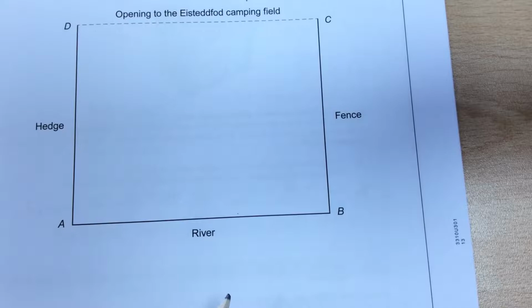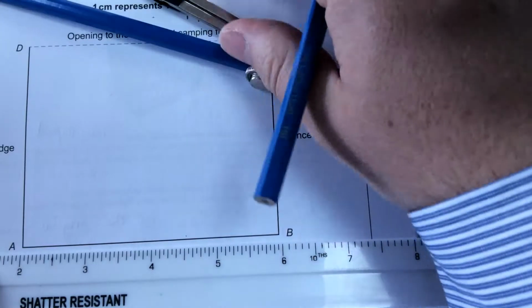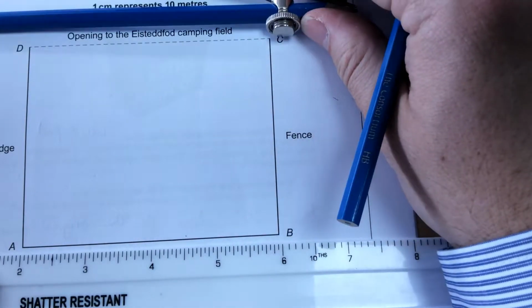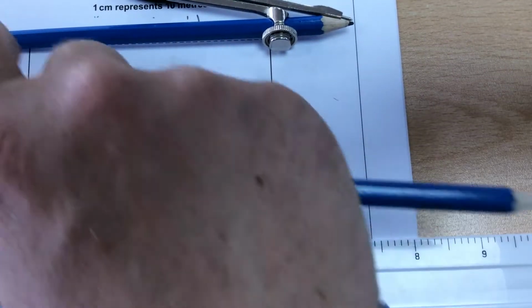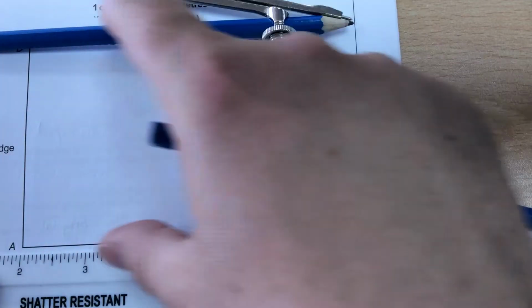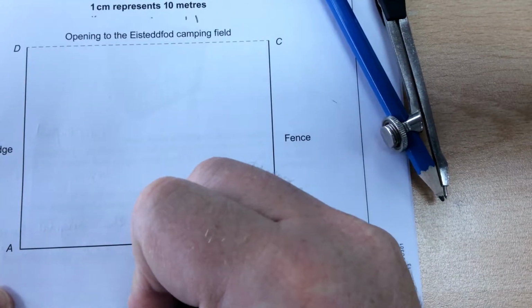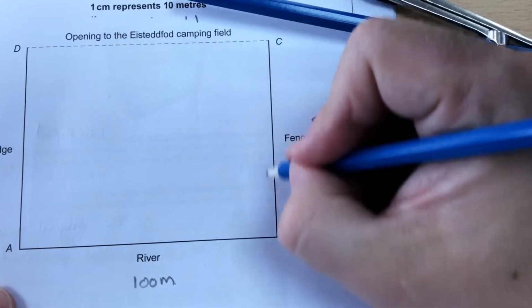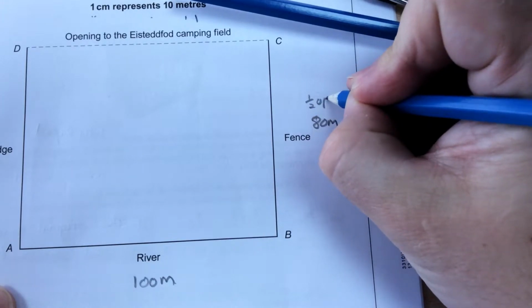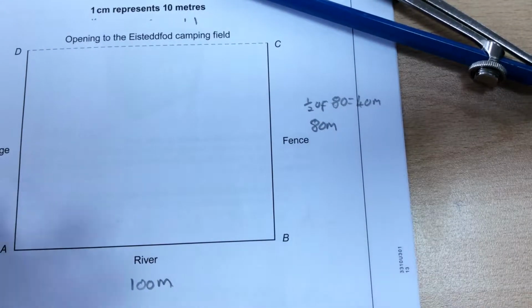The barbecue area must be nearer to the river, so this is the river, than to the opening to the Eisteddfod camping field. So that means it's nearer to this line than it is to that line. Because you've got two lines, you have to draw a line equidistant apart. The camping field is 100 metres long and 80 metres wide. Half of 80 is 40, because it's going to be halfway down. So because 40 metres is 4 centimetres, I'm going to measure the midpoint.